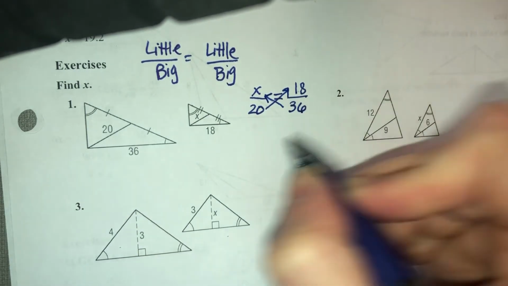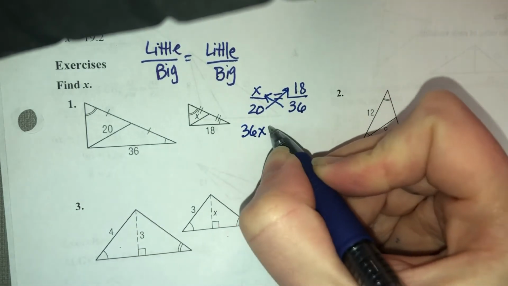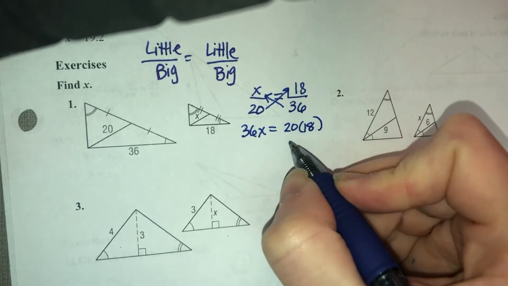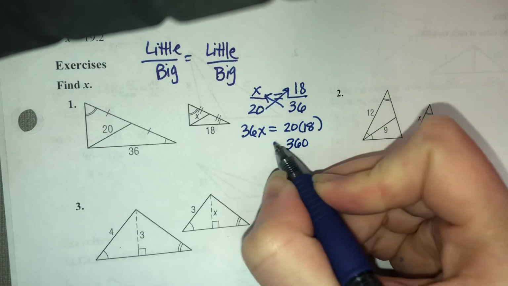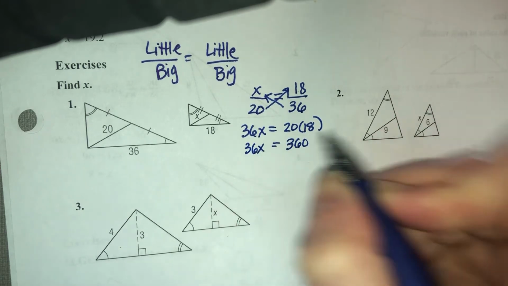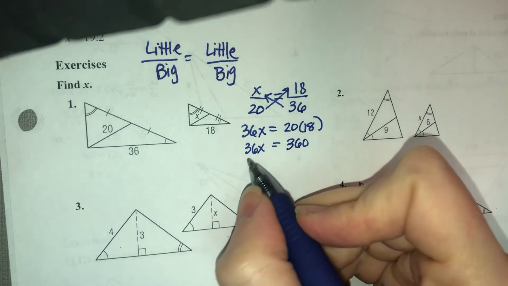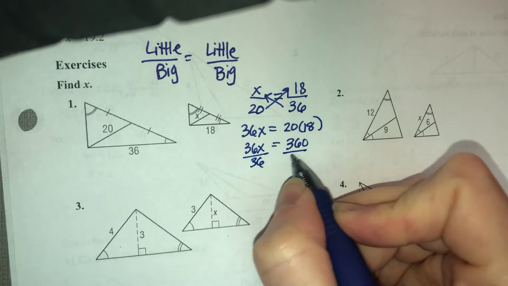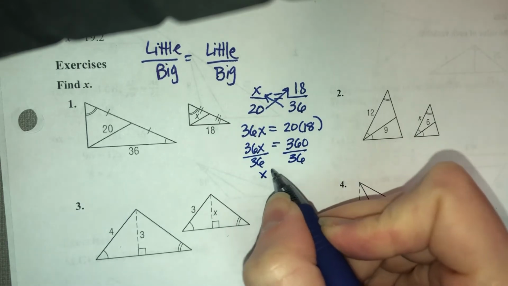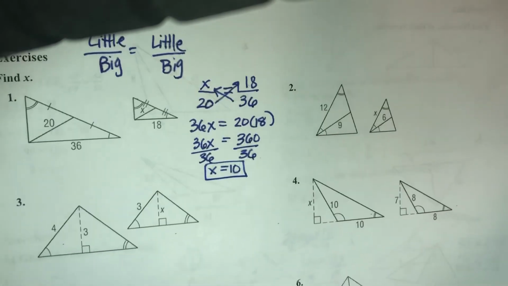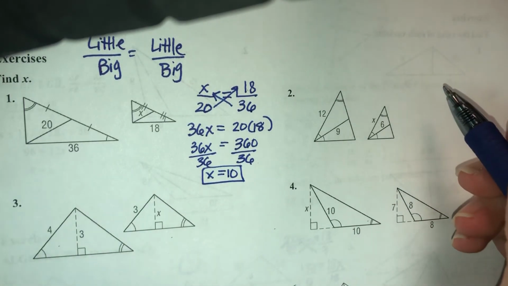Cross multiply. So 36x equals 20 times 18. And of course, 20 times 18 equals 360. So 36x equals 360. And then to get the x by itself, we divide by 36 on both sides. So x is equal to 10. All right, let's go over here to number 2 now.